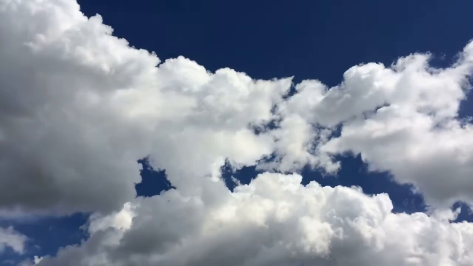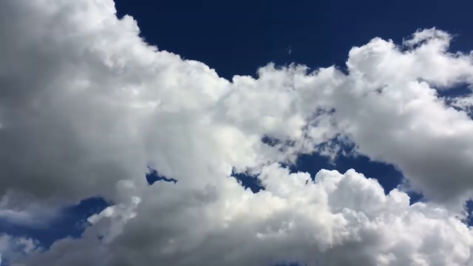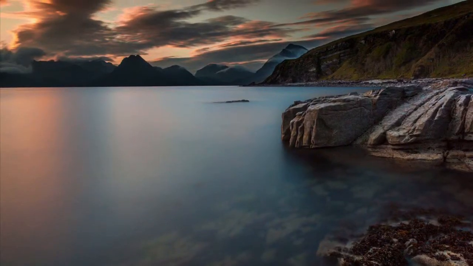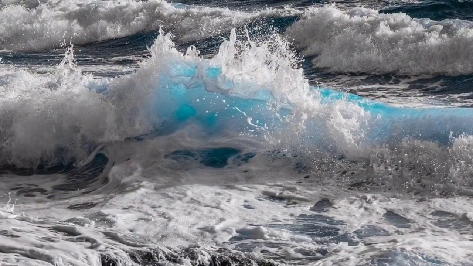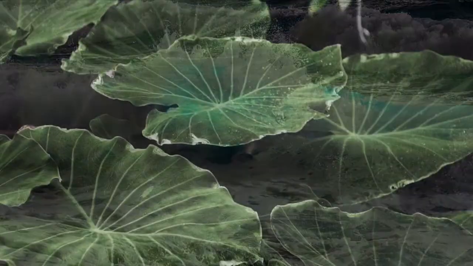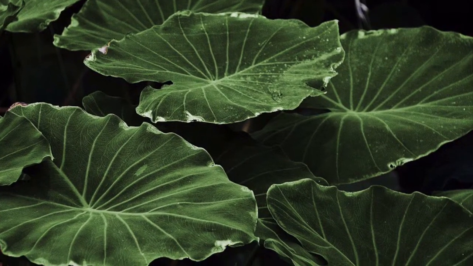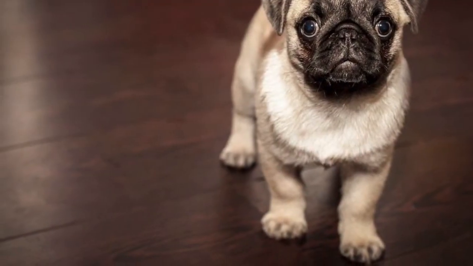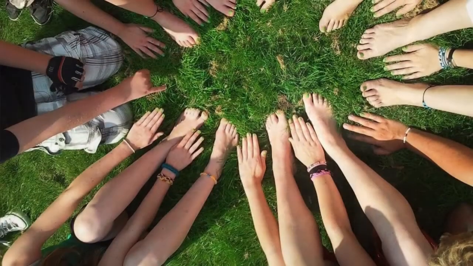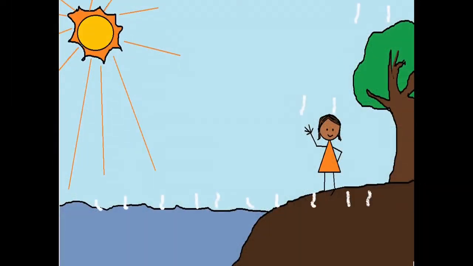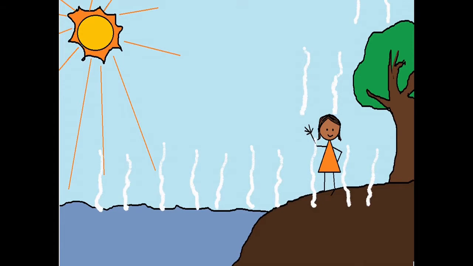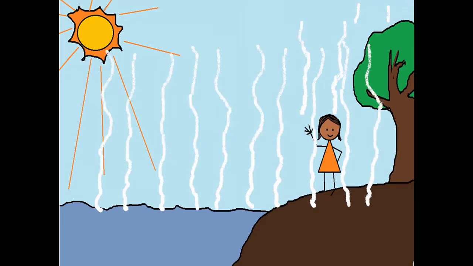And this vapor comes from many different sources, such as lakes, rivers, oceans, plants and trees, all sorts of animals, and even humans. When the sun shines and heats up the earth, some of the water evaporates and becomes water vapor.